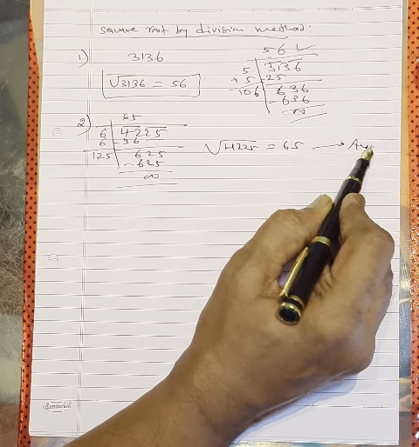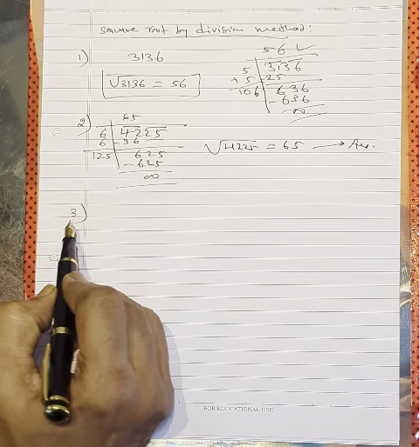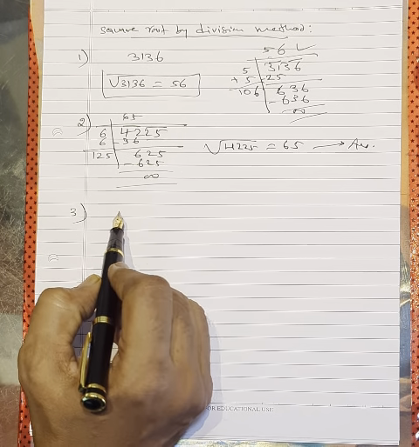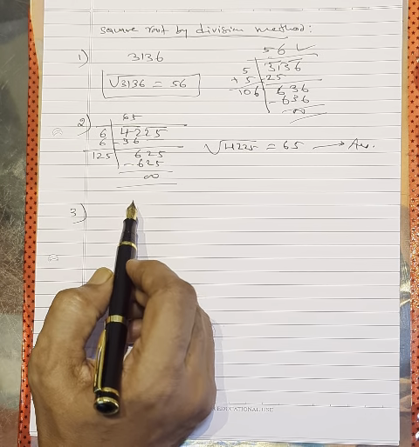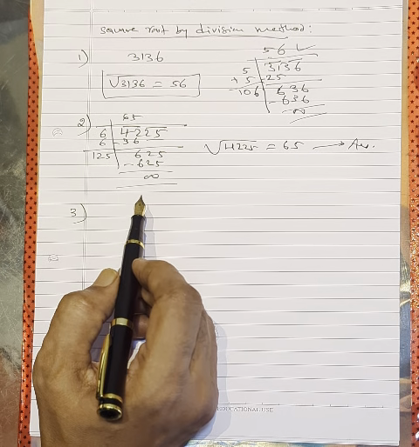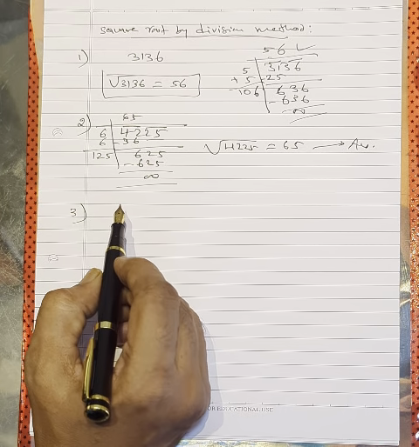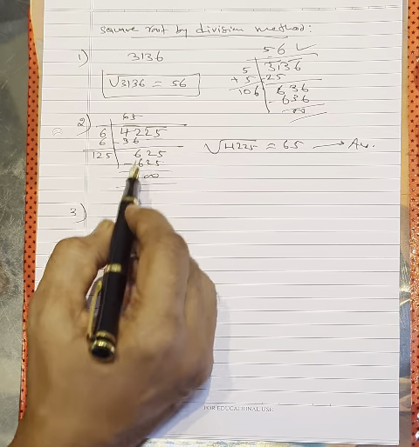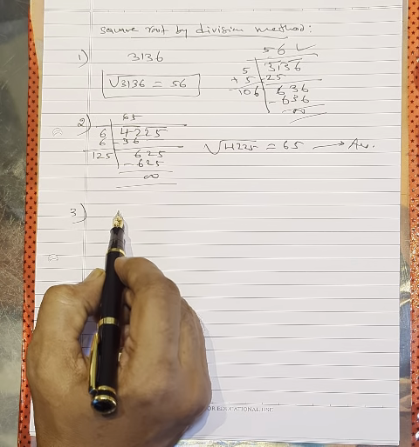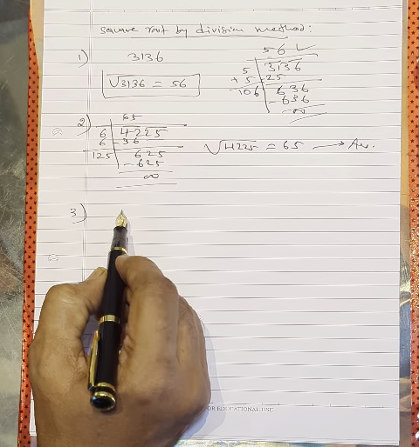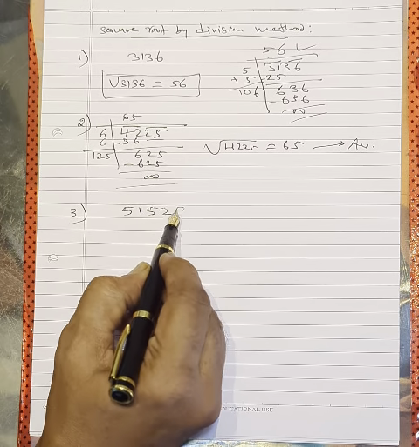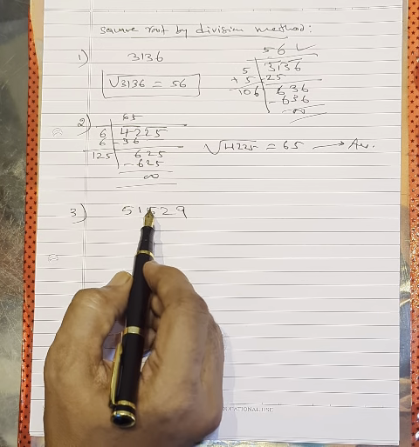This is the answer. Now I'll take one more sum I am giving you where the pairing will be difficult for you. See, pairing करेगा तो वह एक छूट जाएगा. I mean to say I am giving you odd number of digits. These are all even number of digits. Now I'll give you an odd number of digits. Say I am giving you 51529 ले लो. 51529. I want to find the square root of this.